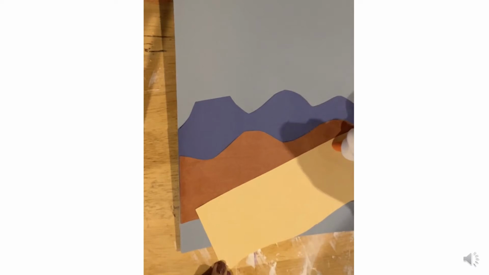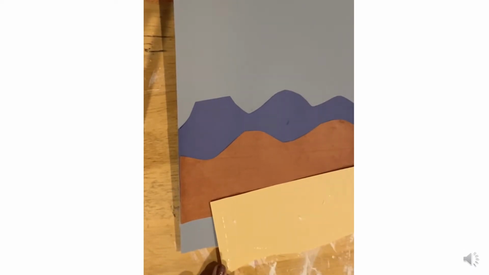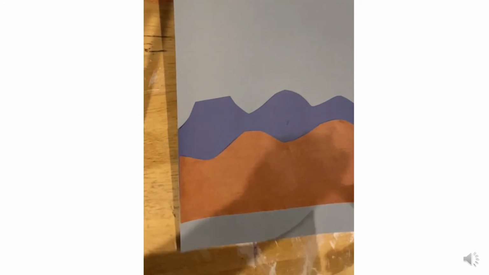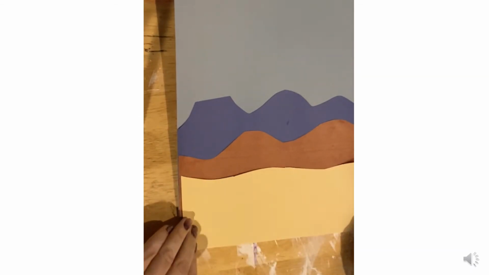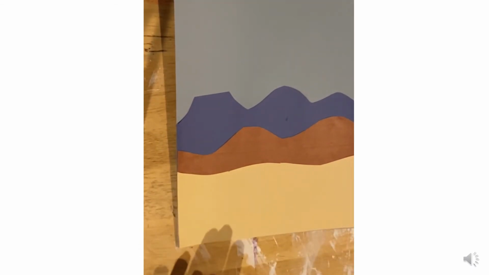I'm going to get some glue on the back of there and glue that along the bottom edge of my light blue paper and then smush, smush, smush it down. Now I have got my background all done and I'm ready to start drawing my cactus.